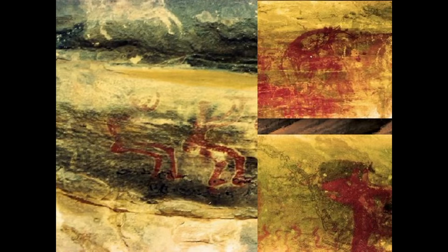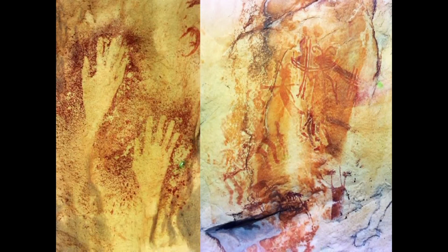These are all the paintings from Mirzapur, and you can also see the imprints of hands which are put onto the cave walls along with the animal figures. Now let's see Panchmari.